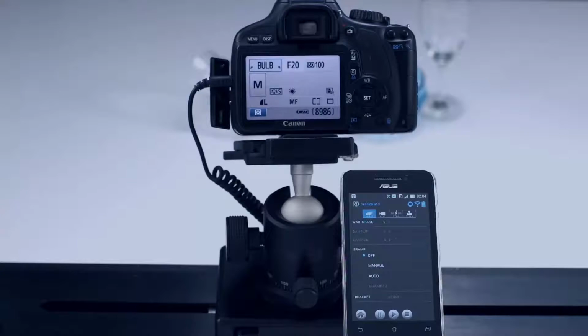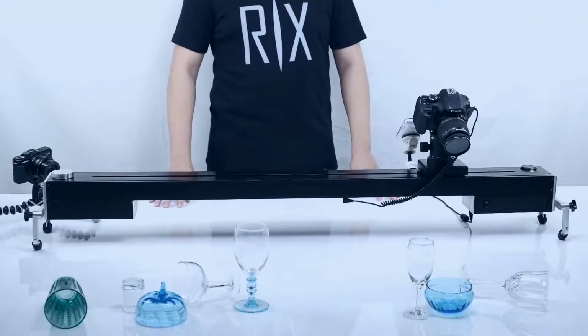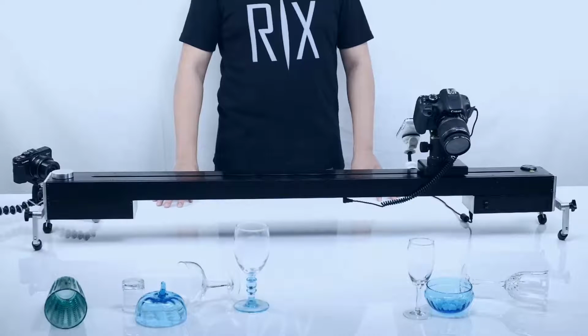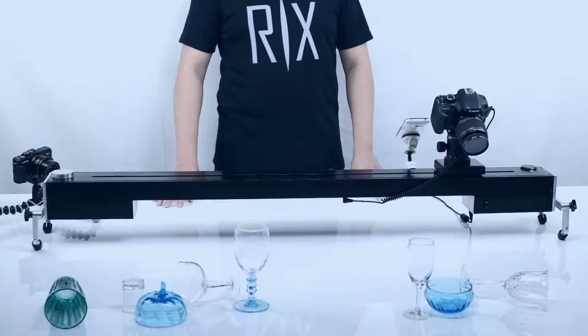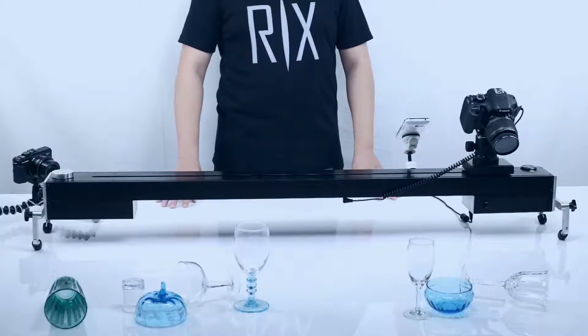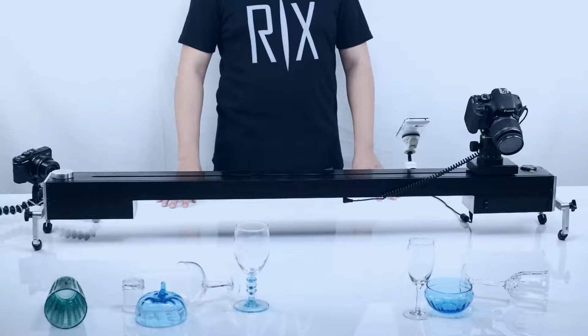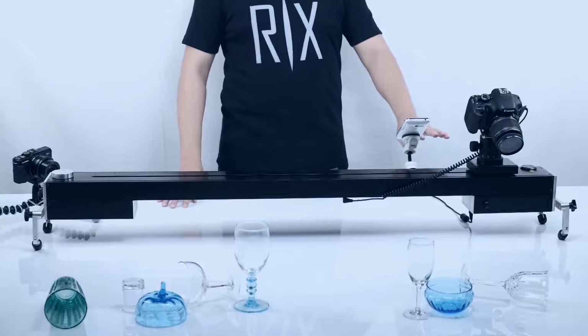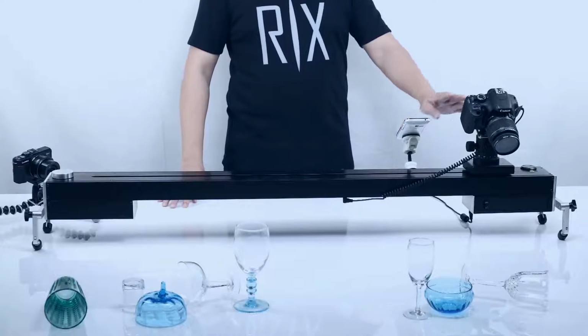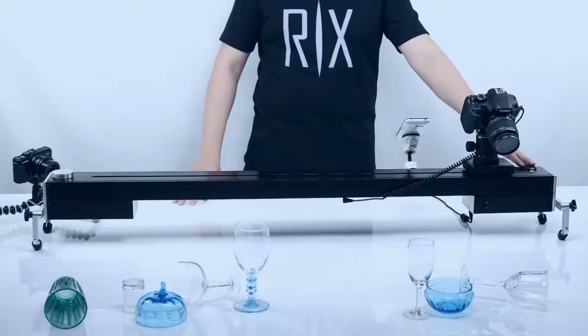Now, tap the Start button. On start, the slider prepares itself by moving the camera to the starting end first. In this case, the left end.